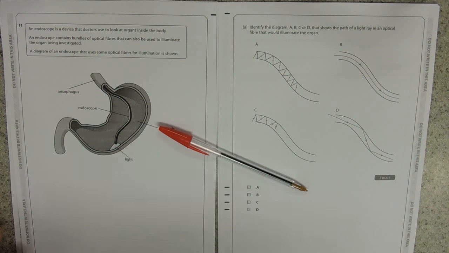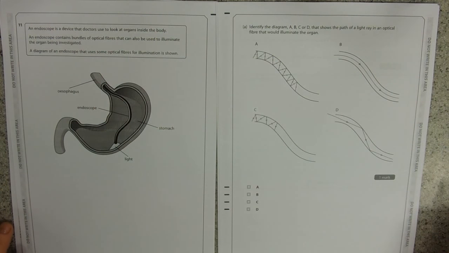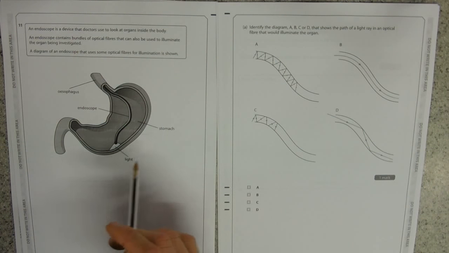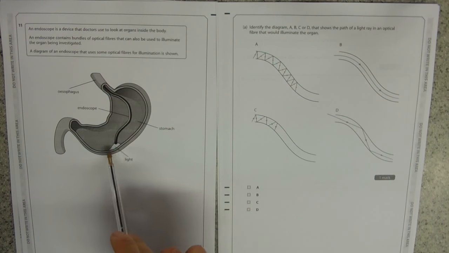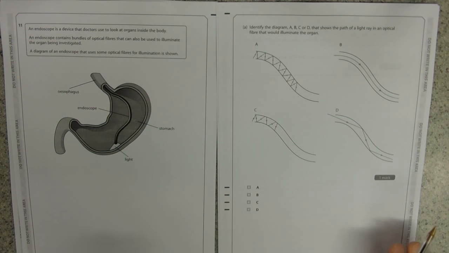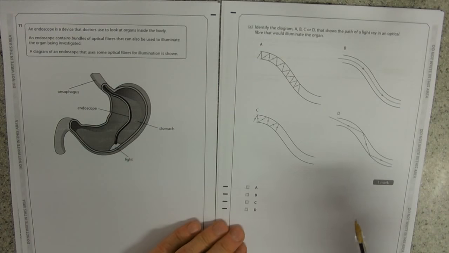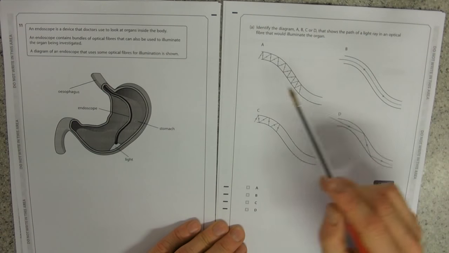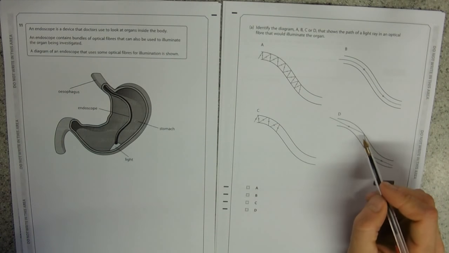This is Unit 1 Specimen Paper 2 and Question 11. An endoscope is a device that doctors use to look at organs or inside your stomach, inside the body. We can see it here coming in, and they are having a look down the stomach. Identify in diagram A, B, C or D which shows the path of light, and what we're looking for is light entering and reflecting off the side of the endoscope.